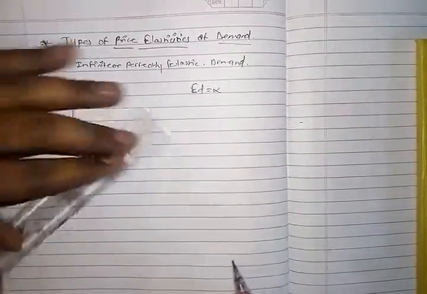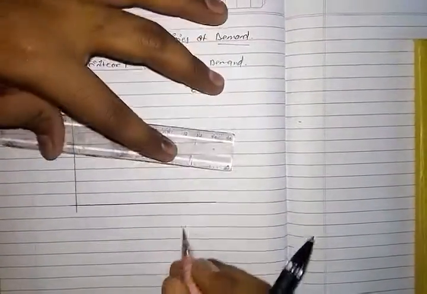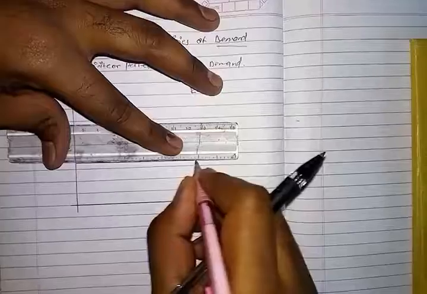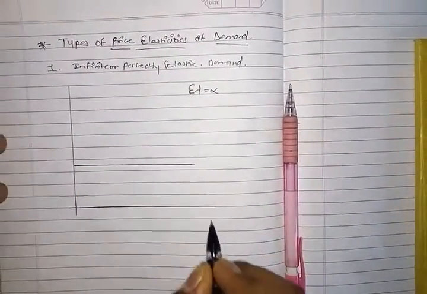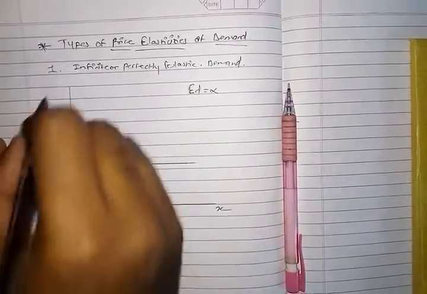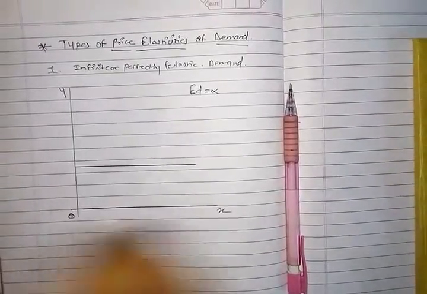The perfectly elastic demand curve is horizontal to the x-axis. So I am explaining the diagram.